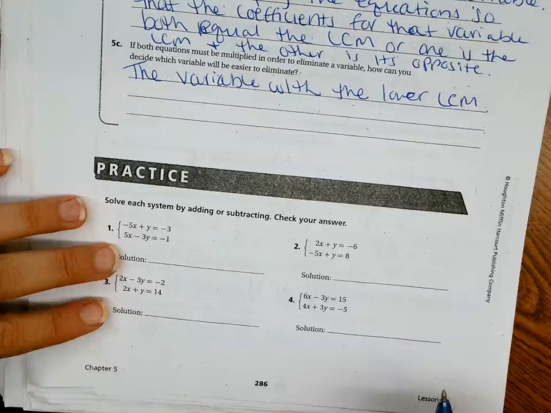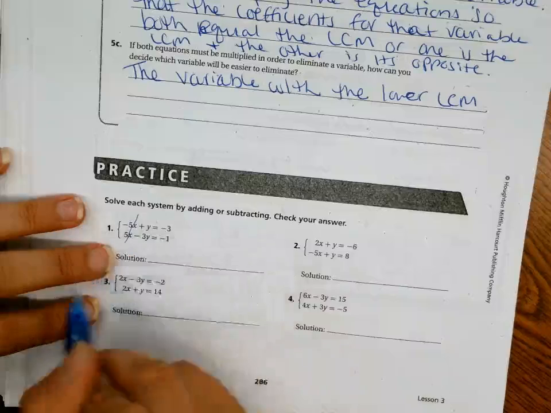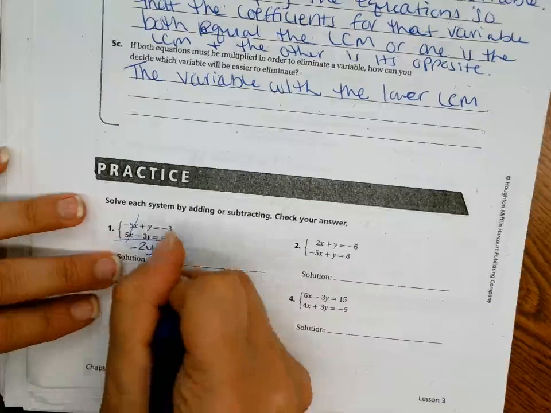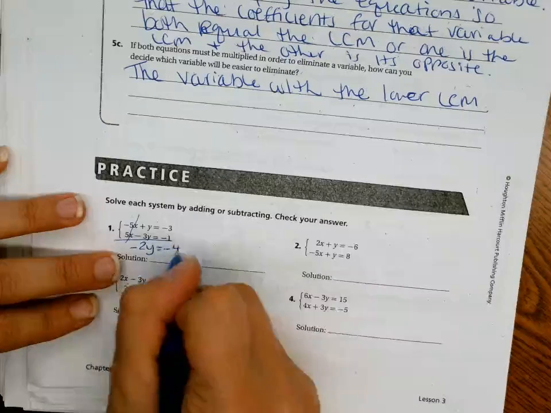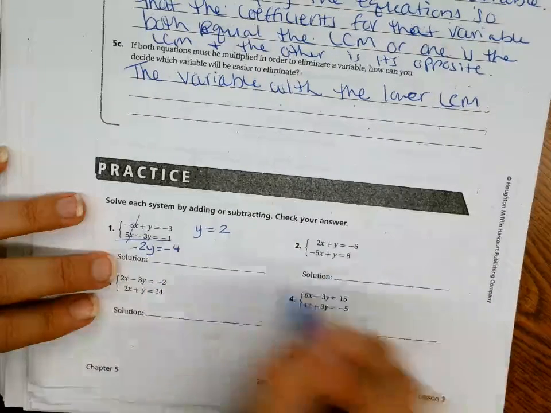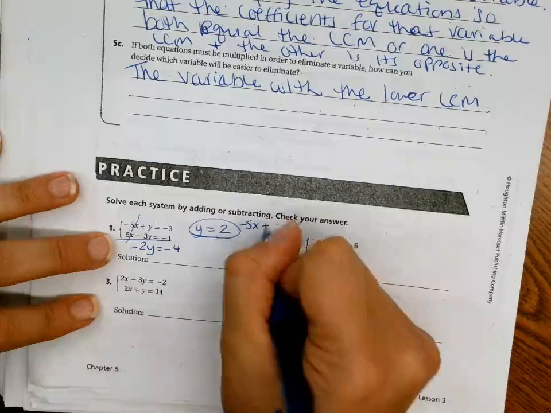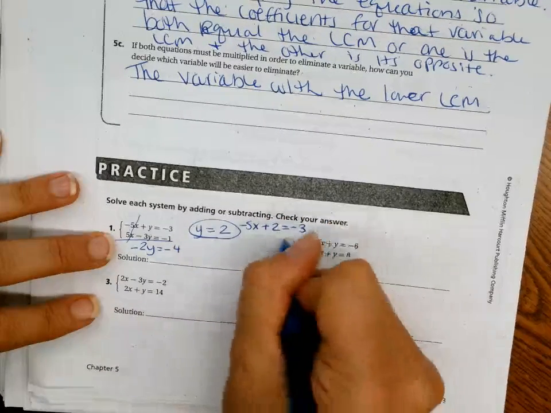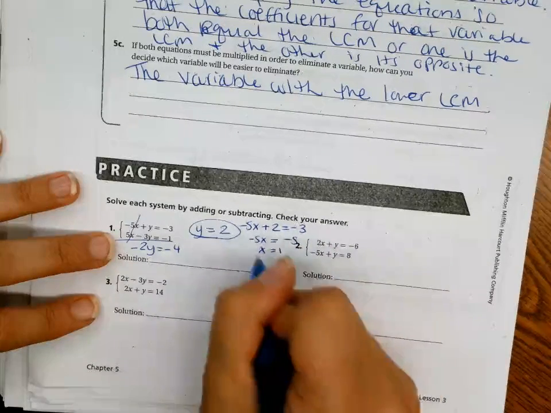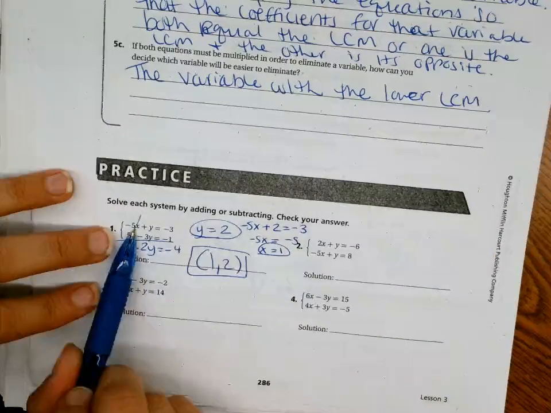All right, so looking at number 1. This is already set up for perfect elimination. Look, gone. 1 minus 3 is negative 2y. Negative 3 plus negative 1 is negative 4. Divide by negative 2 on both sides. y equals 2. Plug back in. Negative 5x plus 2 equals negative 3. Subtract 2. Negative 5 equals negative 5x. Divide by negative 5. x equals 1. 1 comma 2. Let's plug back in to check.